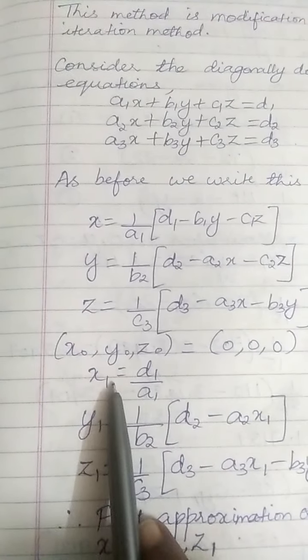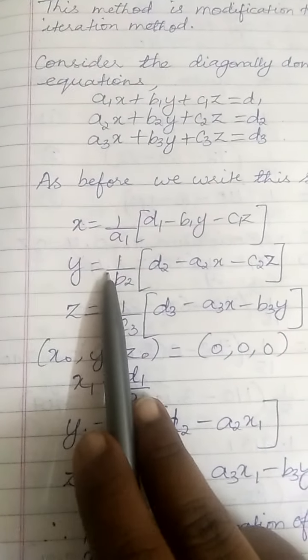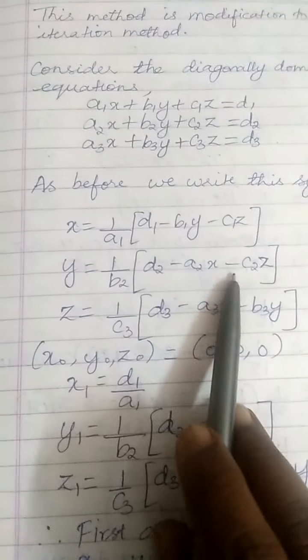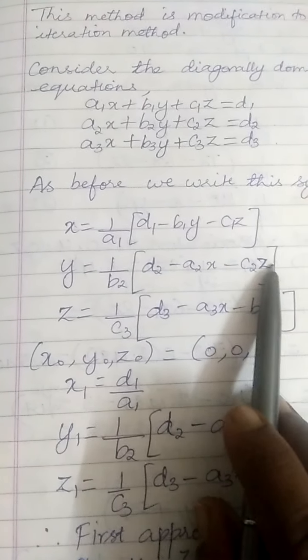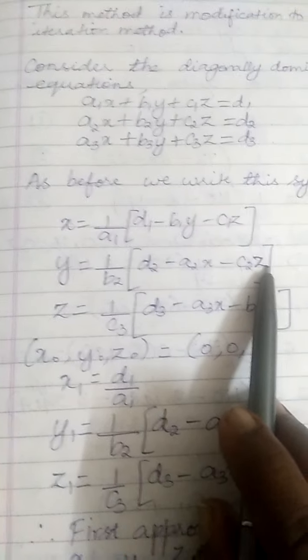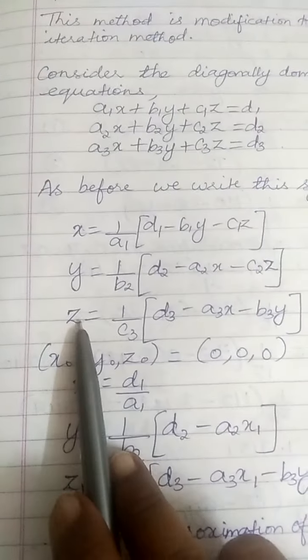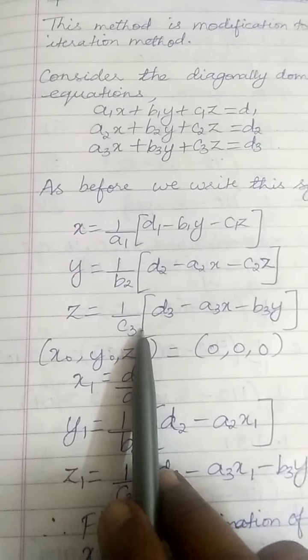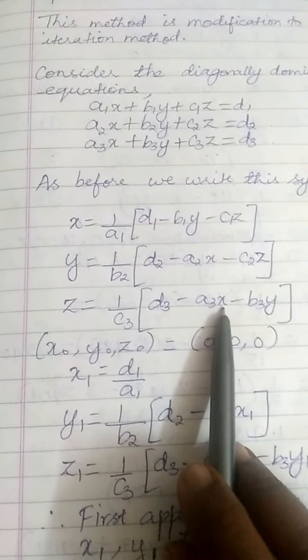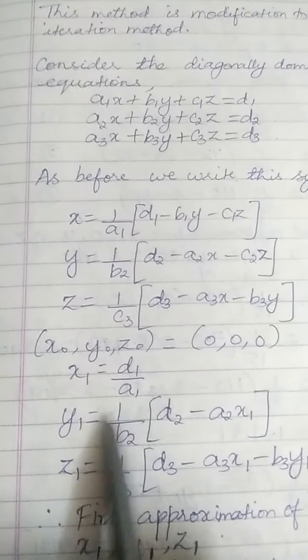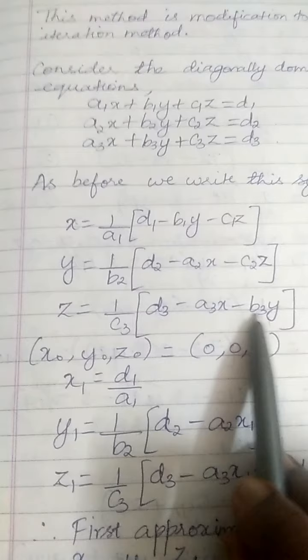That is, if x1 is found, then in y1 equation, if there is an x, we have to substitute x1. z1 is not yet found, so we'll take it as z0, then z0 will be 0. So if we take z1 equation, 1 by c3 into d3 minus a3, x1 is already found, so substitute x1, y1 is also found, so substitute y1 here.